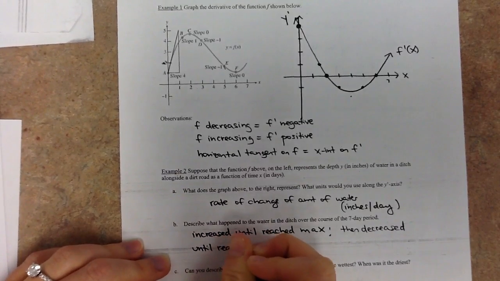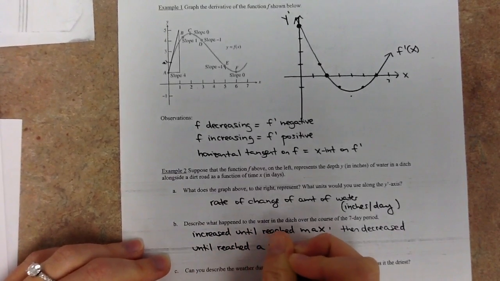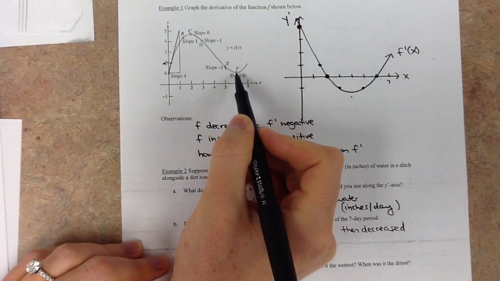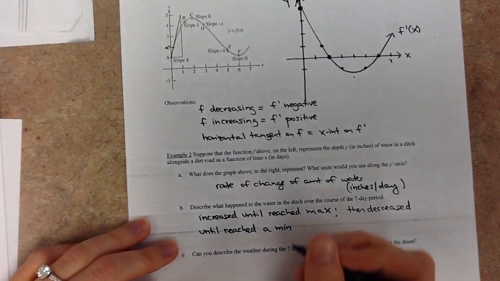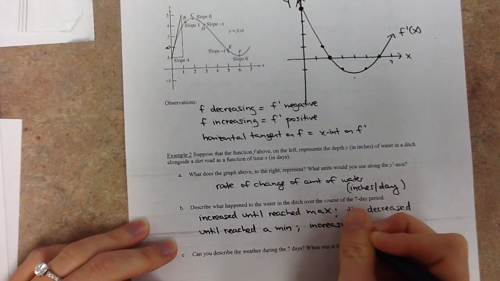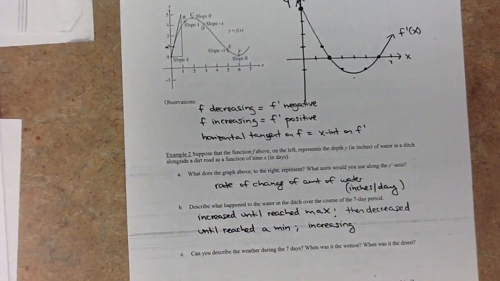And then it reached its minimum value. And that's what happens over here. It decreases, and then that's the least amount of water we ever have, and then it starts increasing again. It's increasing after that point.